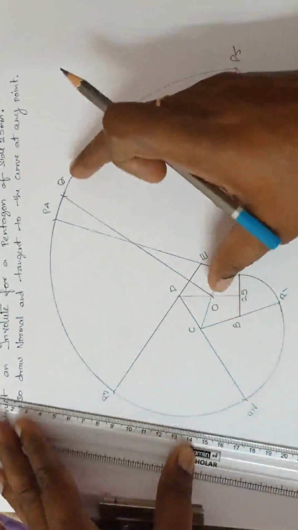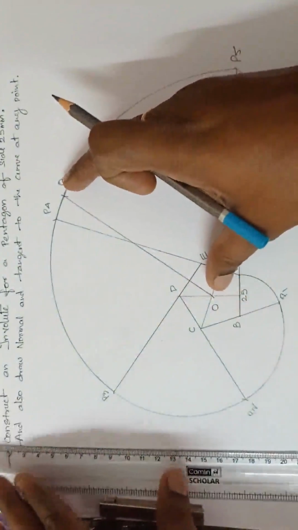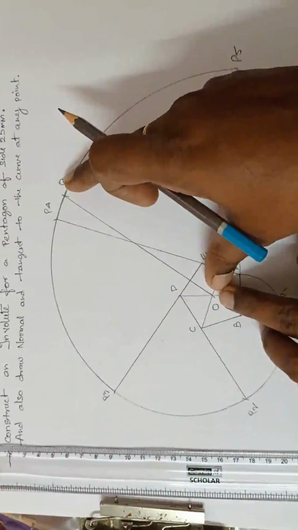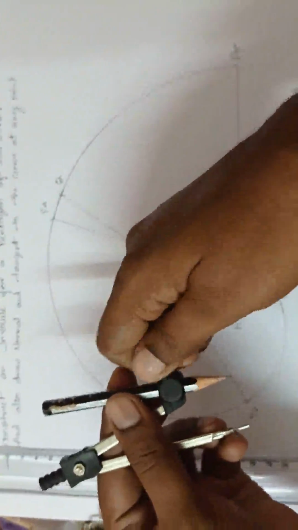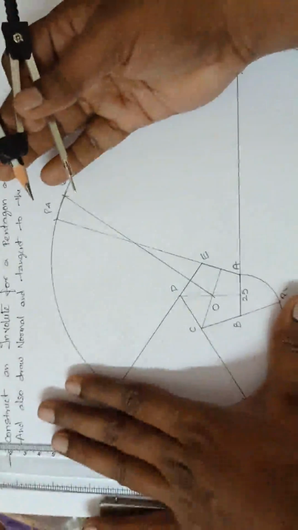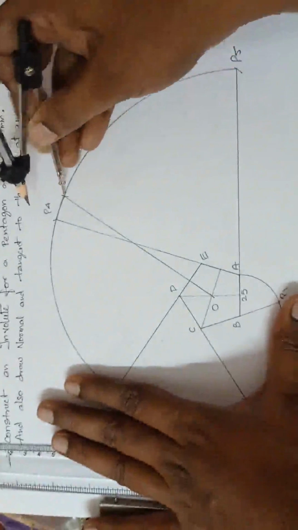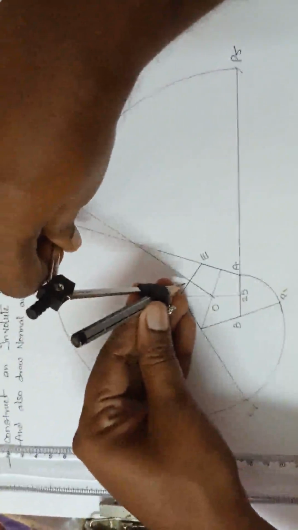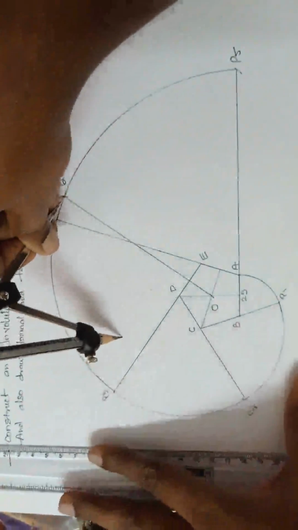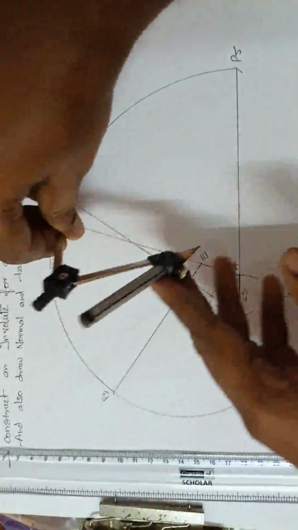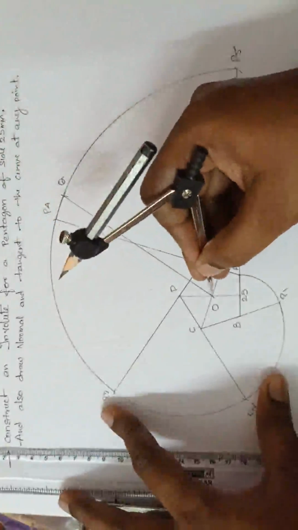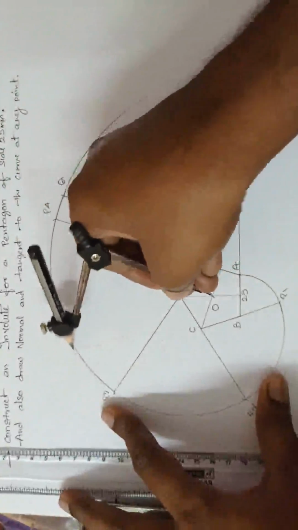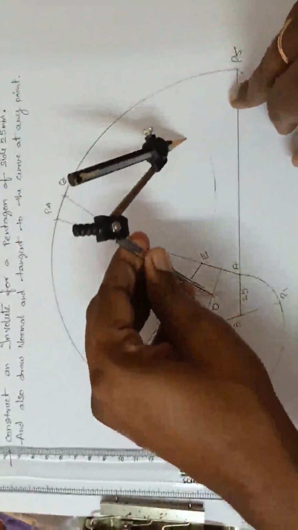Done. Now I want the center for line OQ. For this line OQ, I want the center. What to do? Take more than half. I am adjusting this one. Take Q as a center. I am assuming this is more than half, nearer to O. So I'll draw an arc on both the sides. This should be very, very light. Then Q as a center, cut here. This arc may come anywhere.